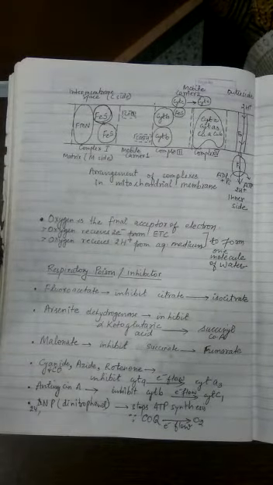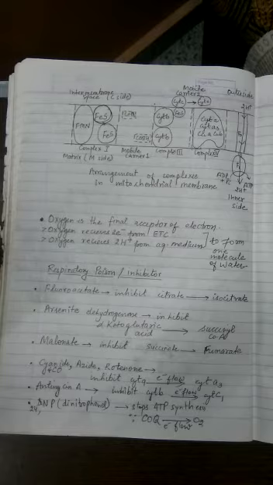We learned that oxygen plays the role of the final acceptor of electrons in the electron transport chain. Oxygen receives the electrons from the ETC as well as the protons from the aqueous medium, and thus forms a molecule of water. So the role of oxygen is at the end of the electron transport chain, in aerobic respiration. We learned that there are also poisons which can easily inhibit the respiratory process.